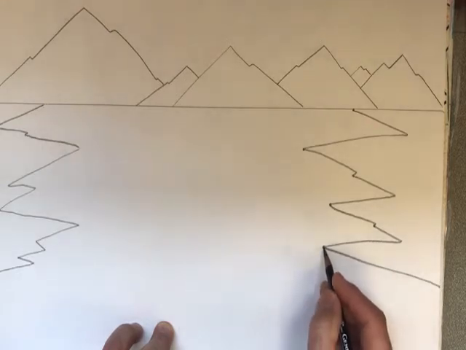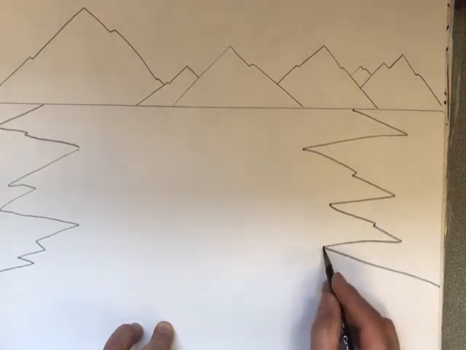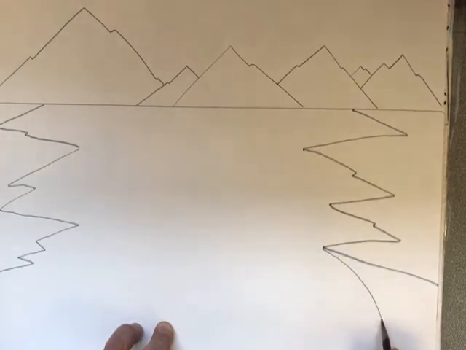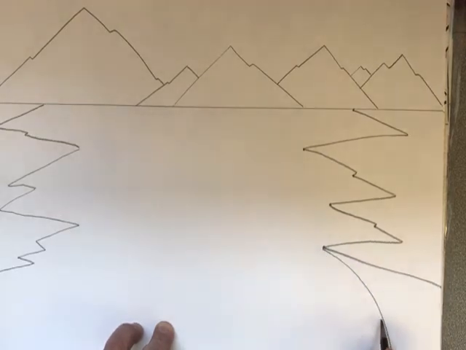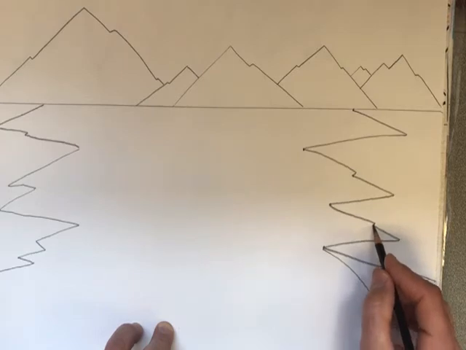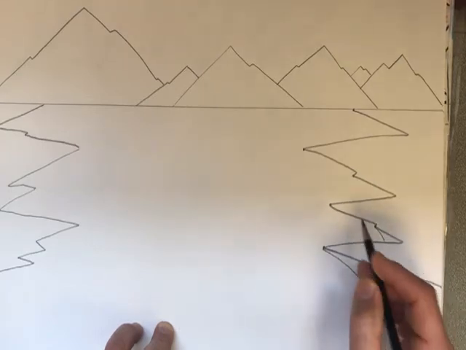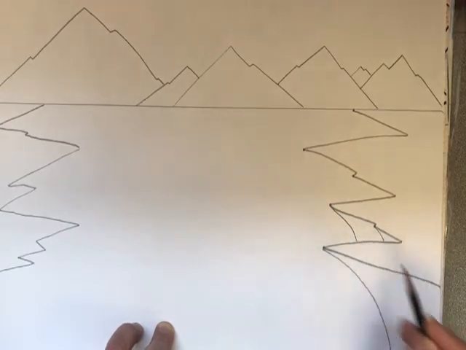But I'm going to make a shape that's going to kind of be like a letter C. It's going to curve inward. So I'm curving back and towards the edge of the paper. It's very important that your curve or your letter C is backwards. So you're curving down and towards the side of the paper, taking that edge down towards the side.